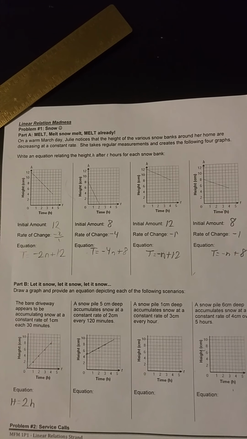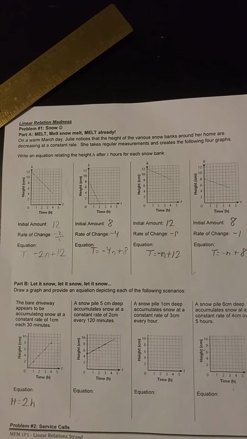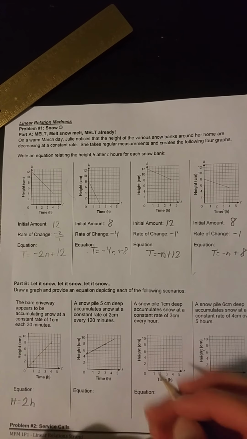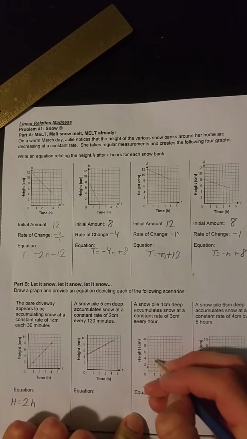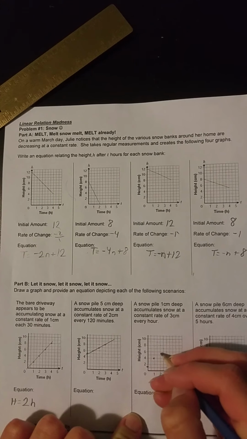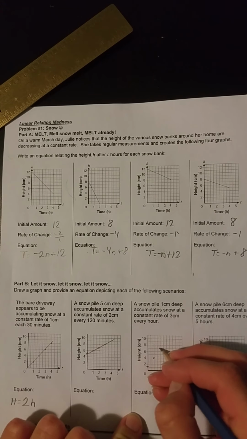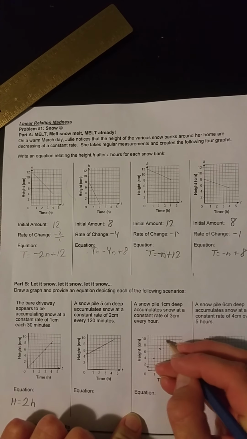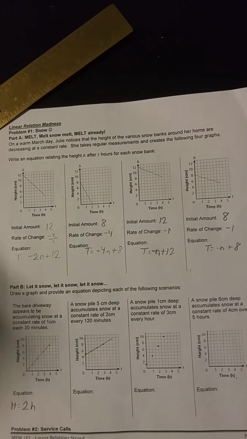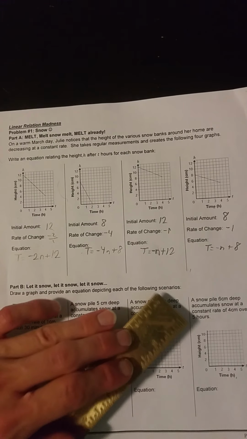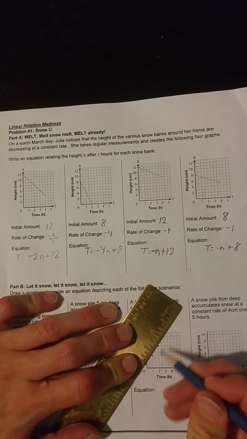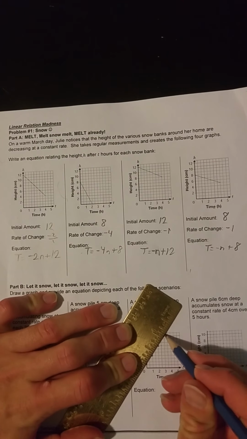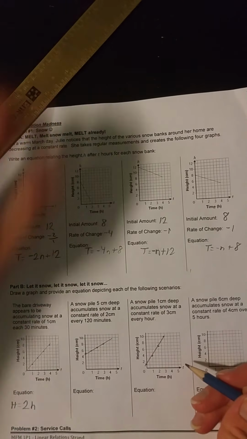Next one, a snow pile 1 centimeter deep accumulates snow at a constant rate of 3 centimeters every hour. So it started at 1, that's our initial value, and every hour goes up by 3. So 1, then 4, then 7, then 10. Again, we can just graph it. Just line it up. There we go.